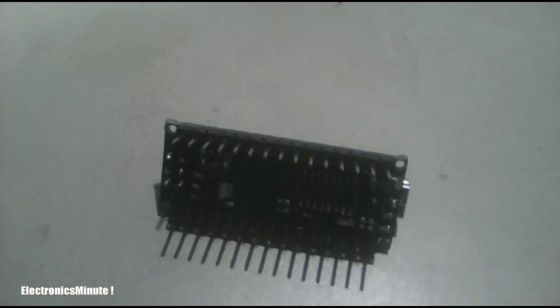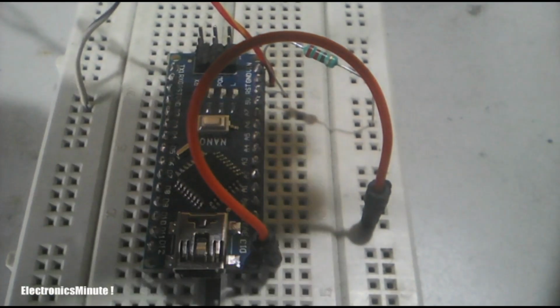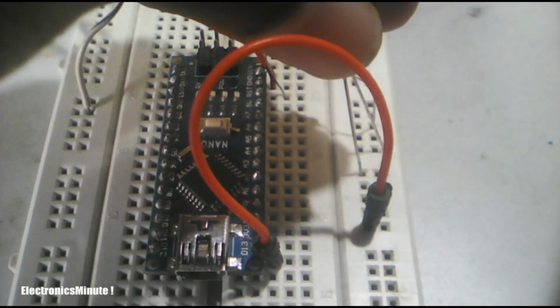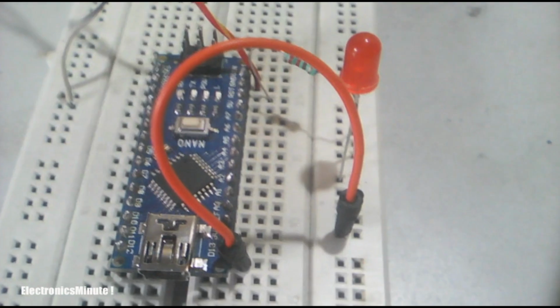Pretty useless, right? Well, not really. In this video, let's use this useless Arduino Nano board and program it without the help of a USB to serial converter.